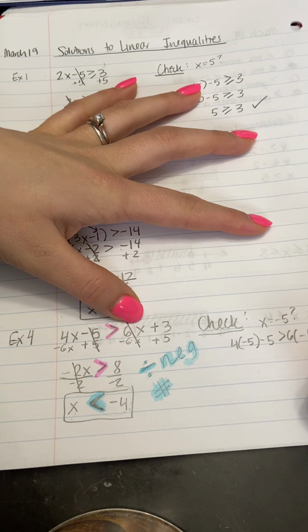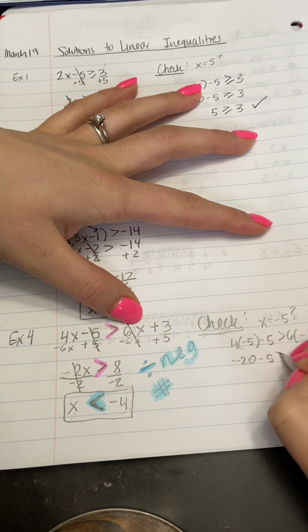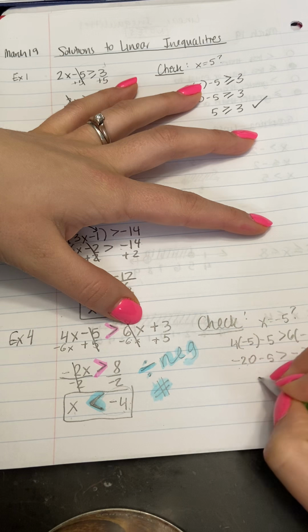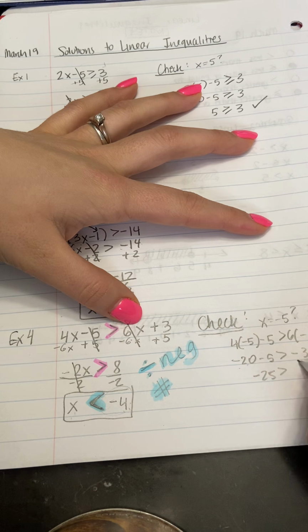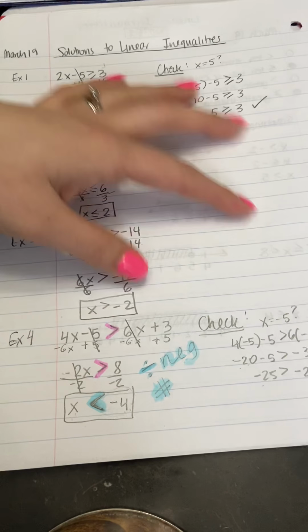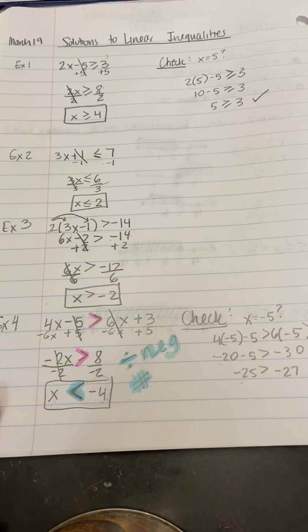Okay. Here we go. So 4 times -5, that's -20, minus 5. 6 times -5, that's -30, plus 3. -20 minus 5, that's -25. -30 plus 3, that's -27. Is it true that -25 is greater than -27? Yes, it is. So that is it.